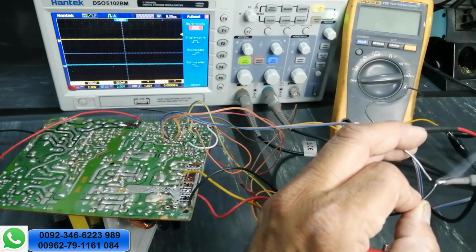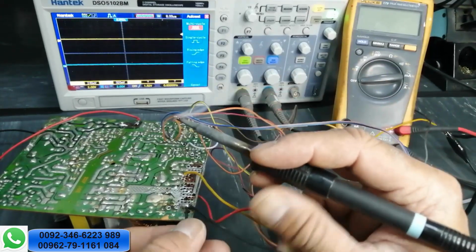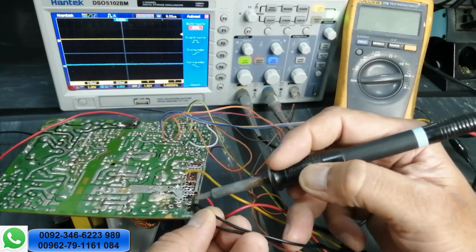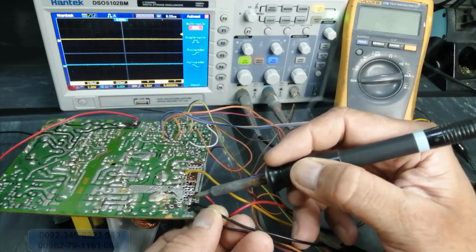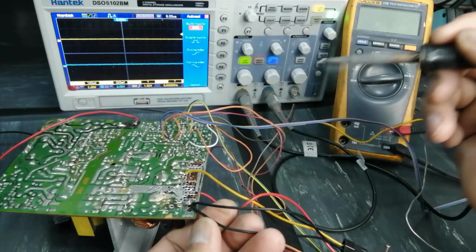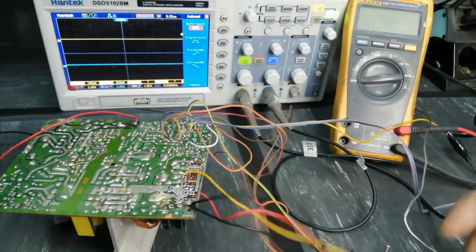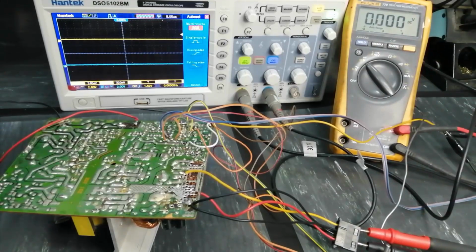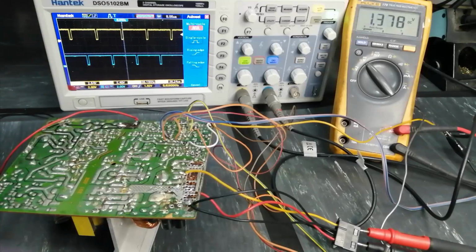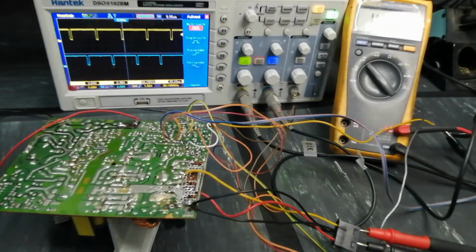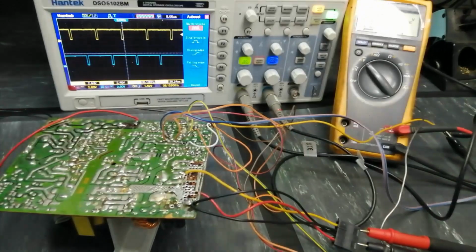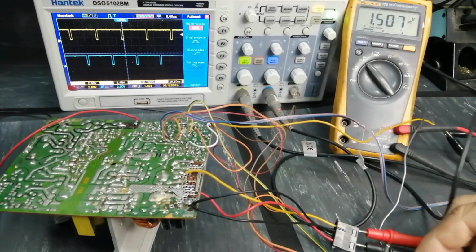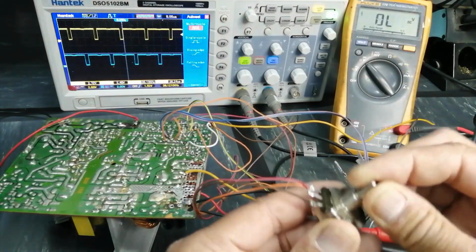Reason? Sometimes the output voltages are near to a limit, the upper limit or lower limit. So in that case the power supply will start, and after a specific load it will turn off automatically. Let's start. I will show you. This power supply is in working condition, and using this technique, using my practical work, you can adjust the voltage.